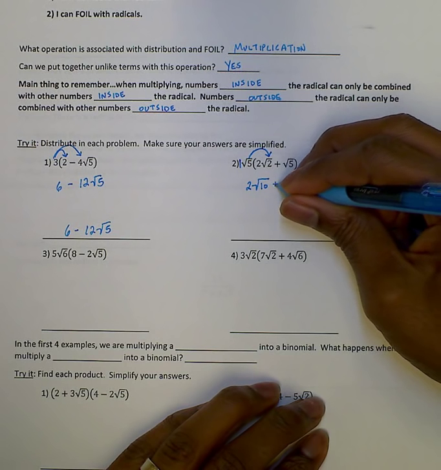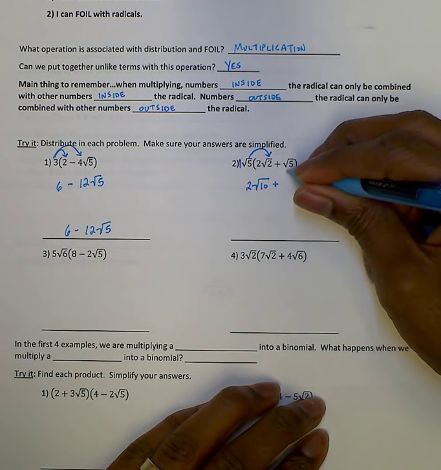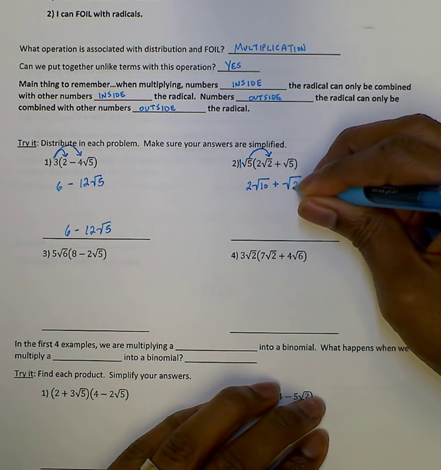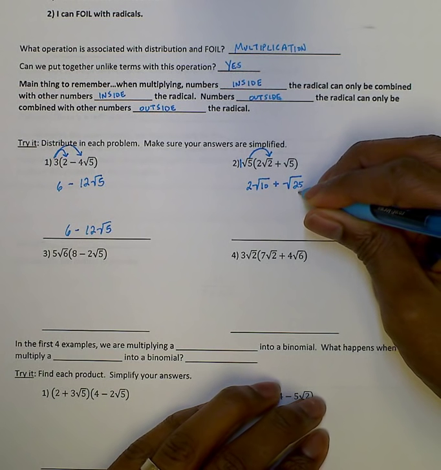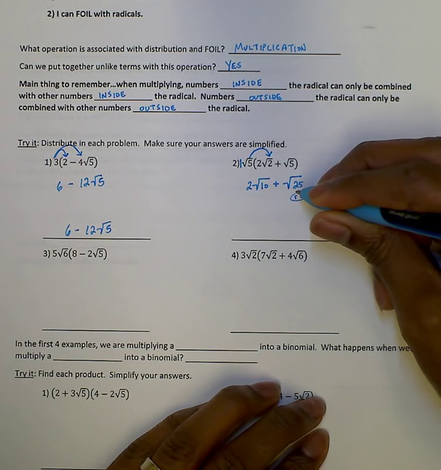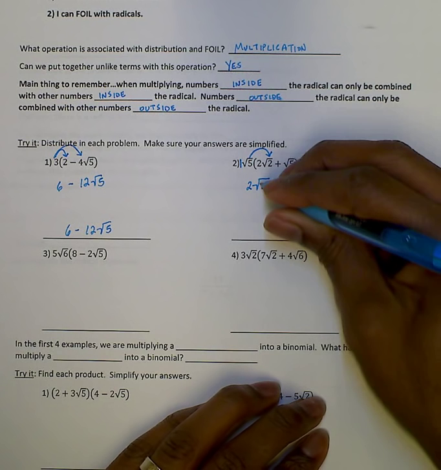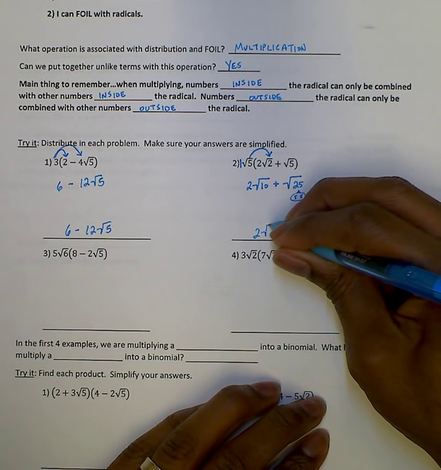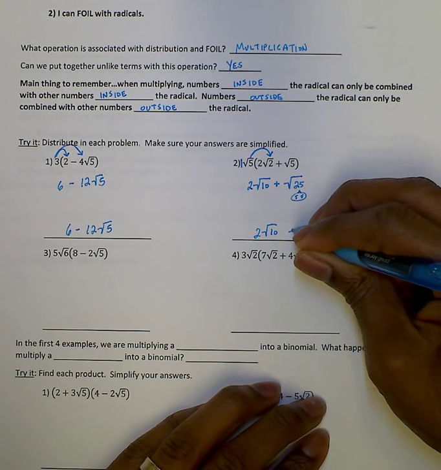Plus radical 5 times radical 5, which gives us radical 25. Now radical 25 will simplify to just 5. So what we have here is 2 radical 10 plus 5.